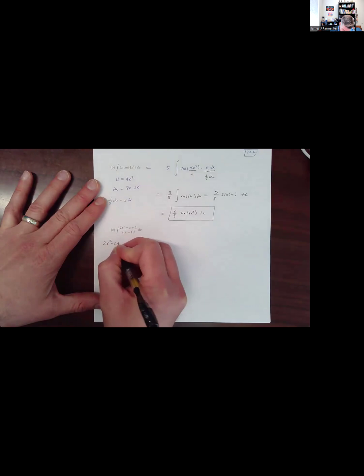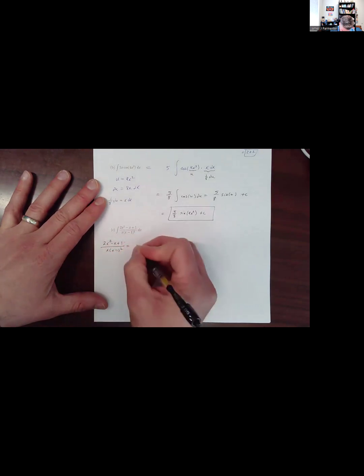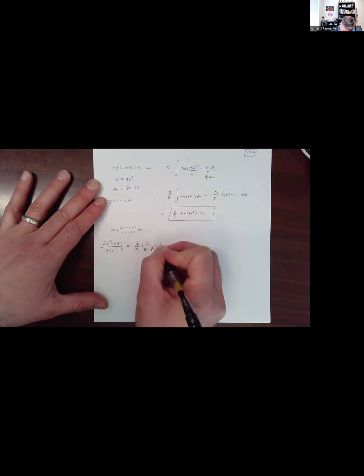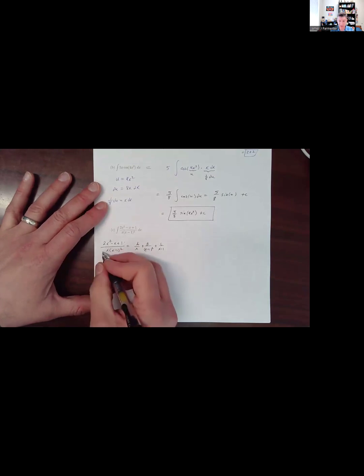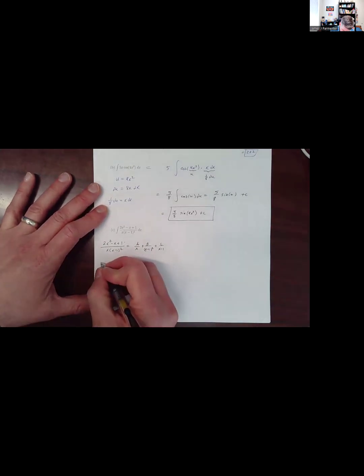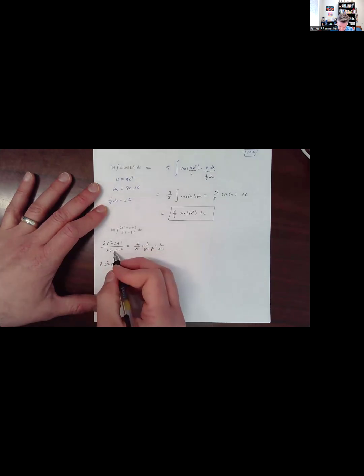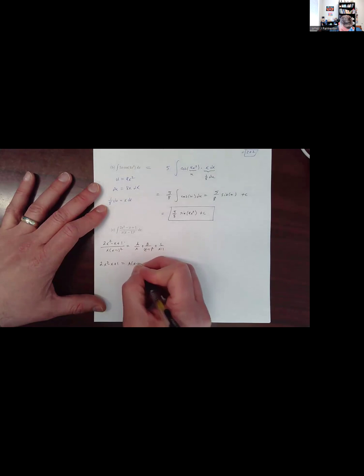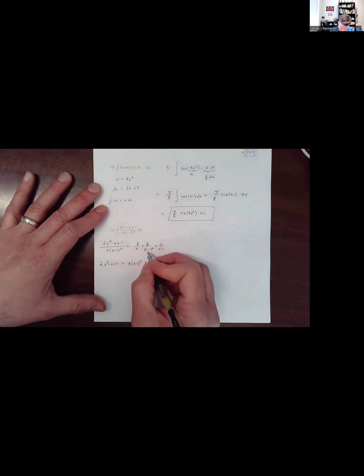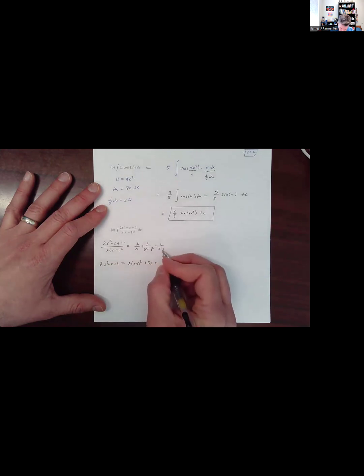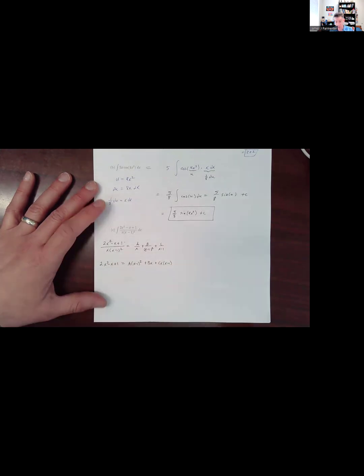2x squared minus x plus 1 over x times x minus 1 squared equals a over x plus b over x minus 1 squared plus c over x minus 1. Multiply both sides by the common denominator. On the left-hand side, we're going to get 2x squared minus x plus 1. On the right, if you multiply a over x by x times x minus 1 squared, you get a times x minus 1 squared. B over x minus 1 squared times x minus 1 squared is b times x. And finally, c over x minus 1 times x times x minus 1 squared is going to be c times x times x minus 1, of course.